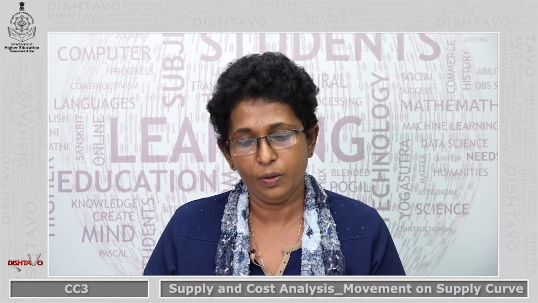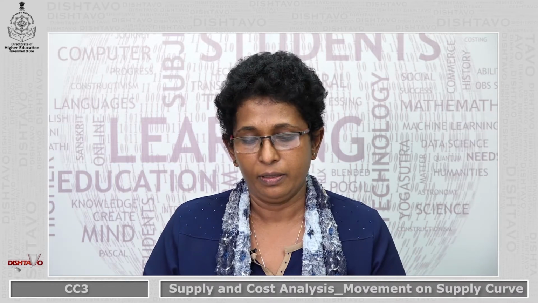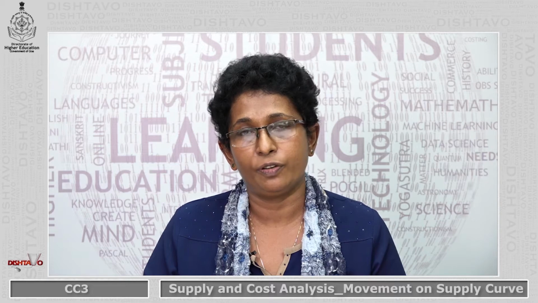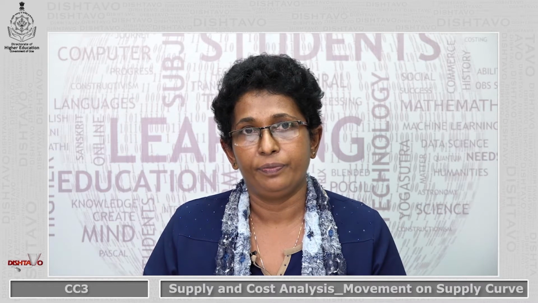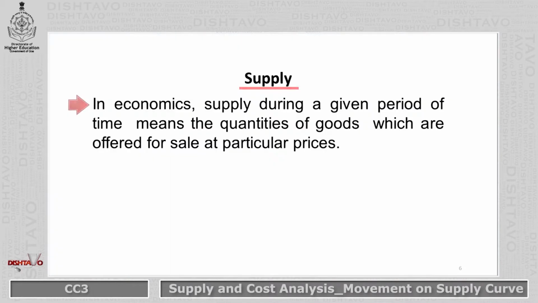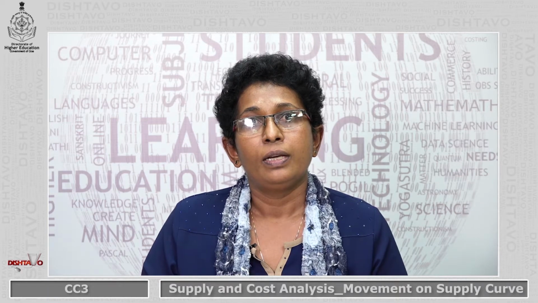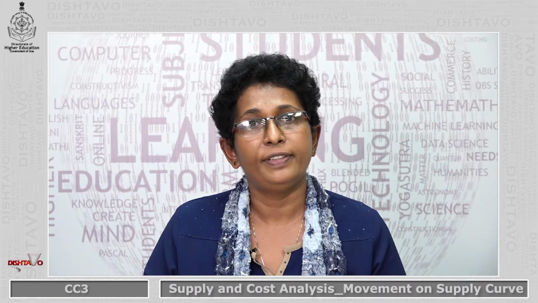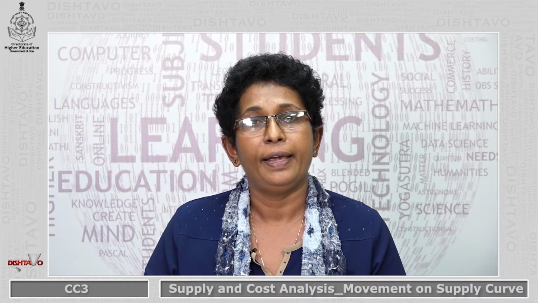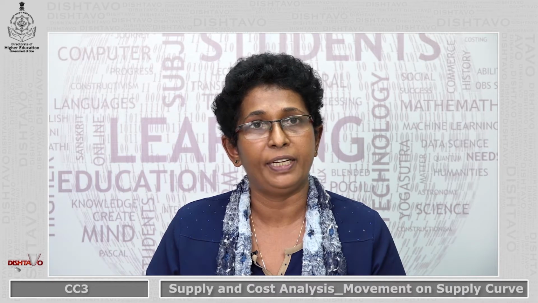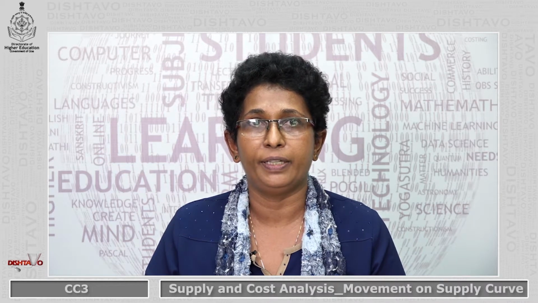To begin with, I will briefly explain the concept of supply, determinants of supply, law of supply, and also the supply curve. Supply. In economics, supply during a given period of time means the quantities of goods which are offered for sale at particular prices. Supply may be defined as the amount of that commodity which the sellers or the producers are willing and able to offer for sale at a particular price during a given period of time.